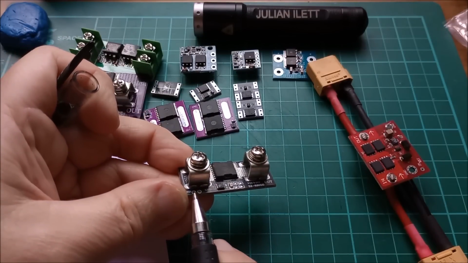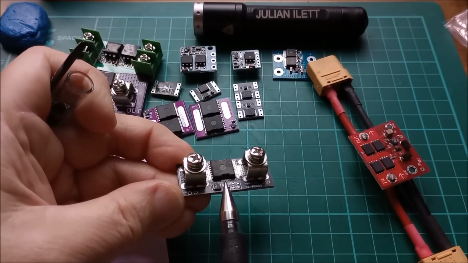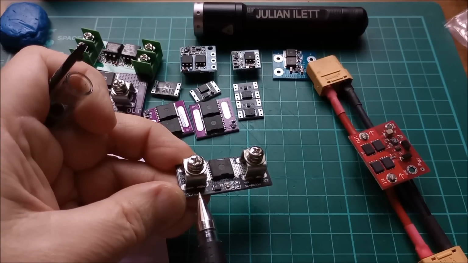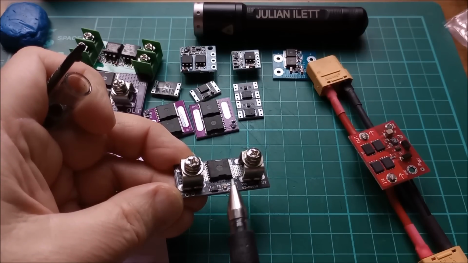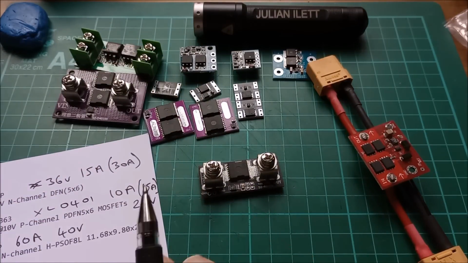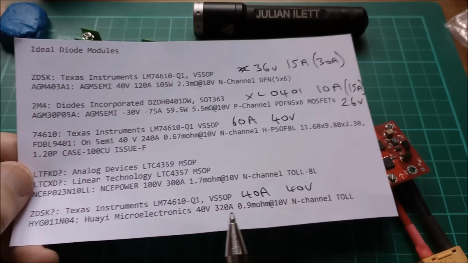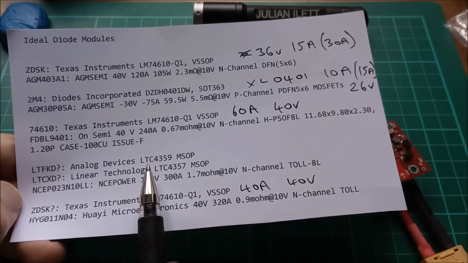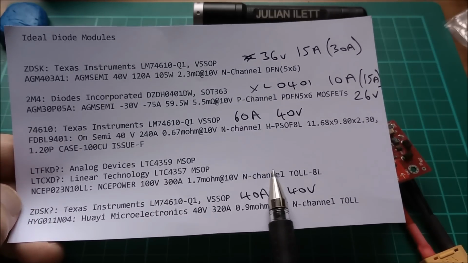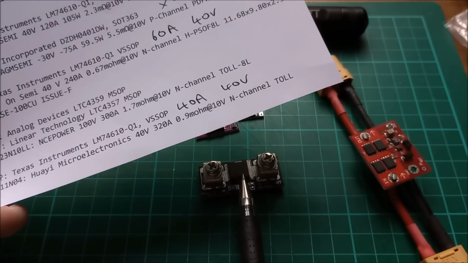Now this one does have a couple of ground connections, and the chip requires a voltage between V in and ground, so you do need to connect these to your system ground up to 80 volts, which is obviously why they've put a 100 volt MOSFET on there. This one uses this LTC4359, and those are the details of the MOSFET that is on the board.